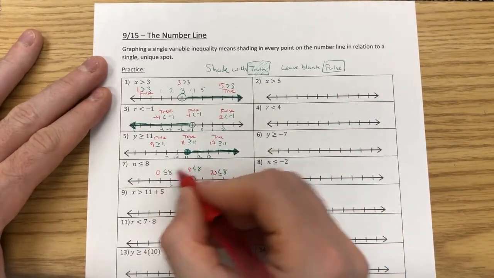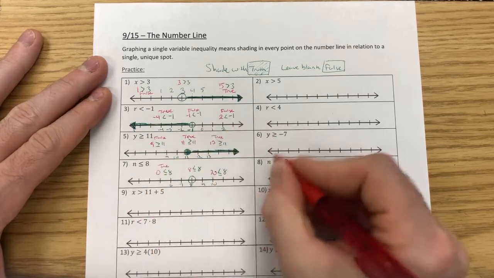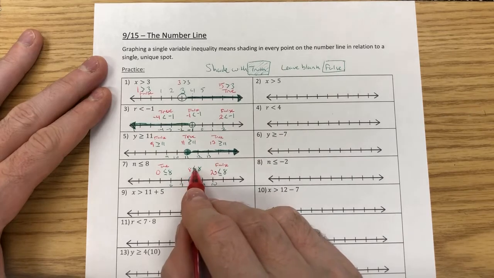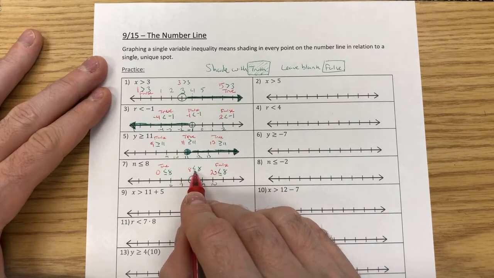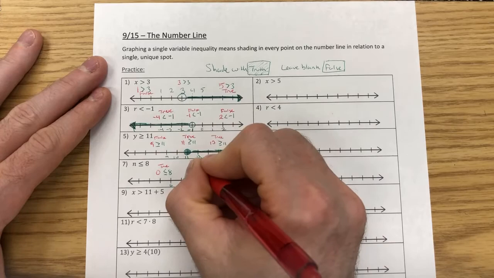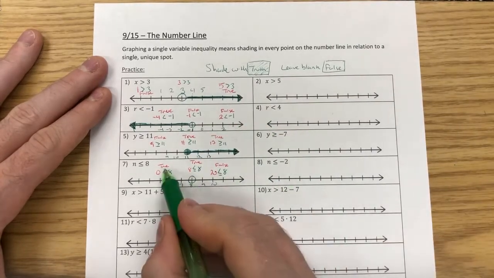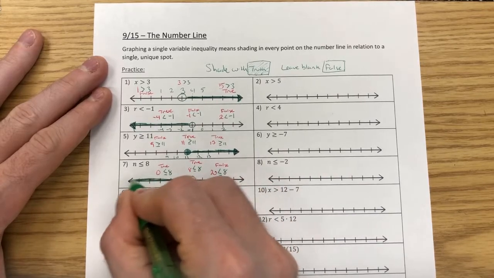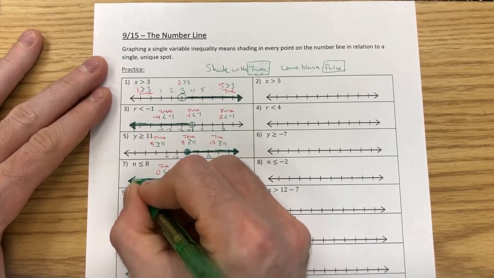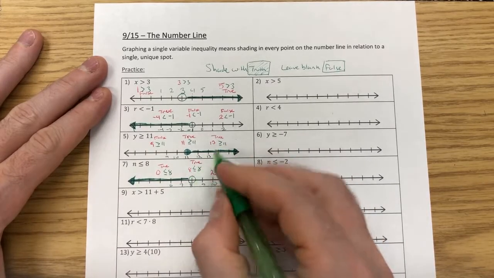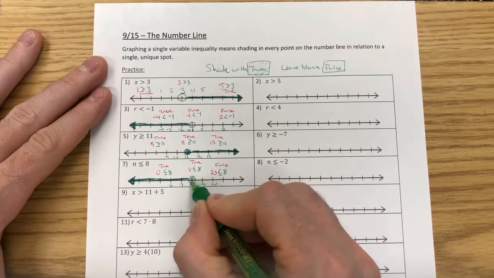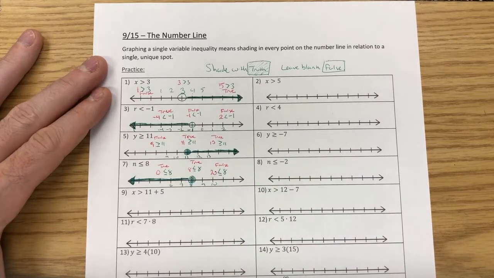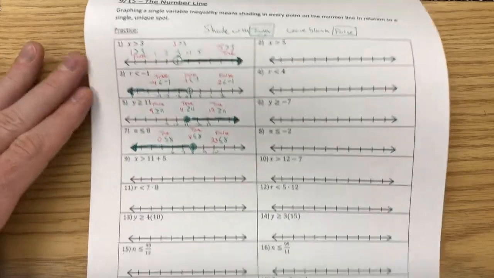I know that 0 is less than 8. 20 is not. And 8 isn't less than, but it's equal to 8, which makes this true. So I have true on the left, which means I shade in on the left. The middle is true, which means I shade in my point. This is false, I do not shade to the right. And that's all we're doing.